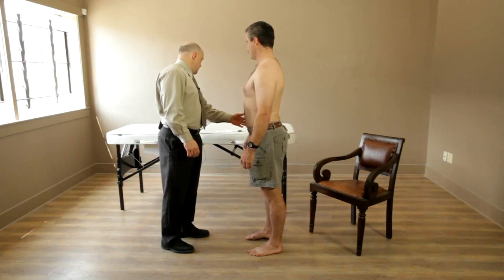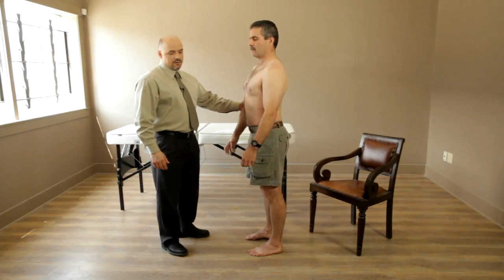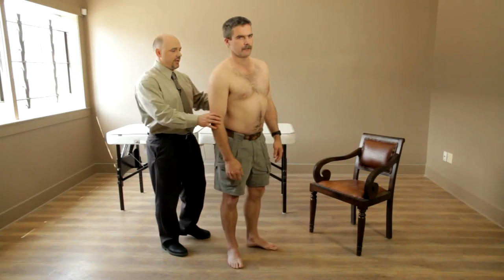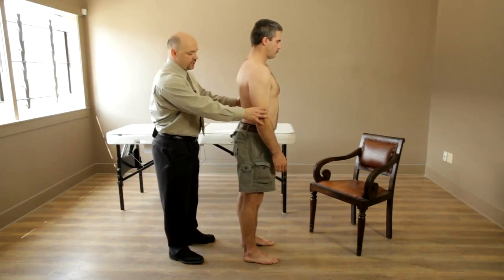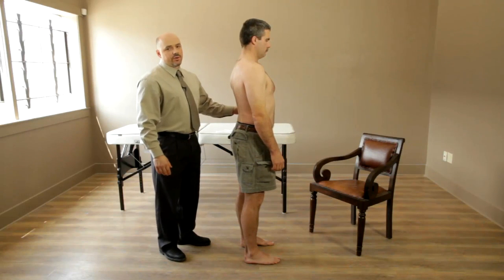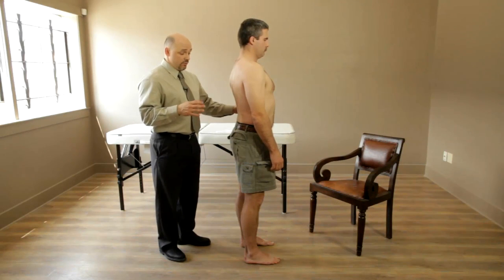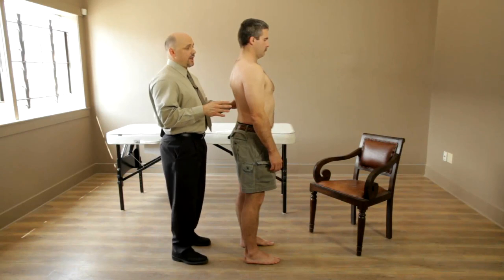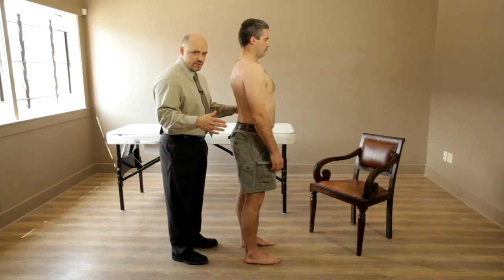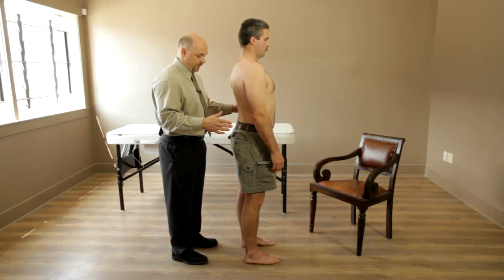Okay, next we'll look at 2 tests of simulation and standing. So the first is the axial load. Normally when I'm doing a history and a physical exam, I don't prompt or lead the patient. But in these particular tests, I'm going to lead the patient or ask them a leading question. I'm going to ask them, does this cause you back pain?